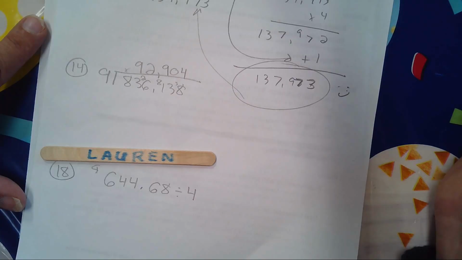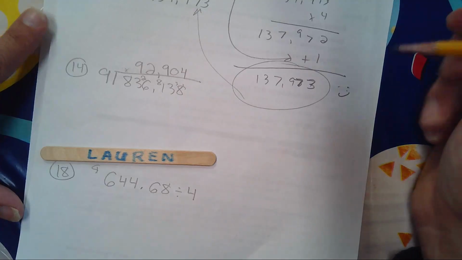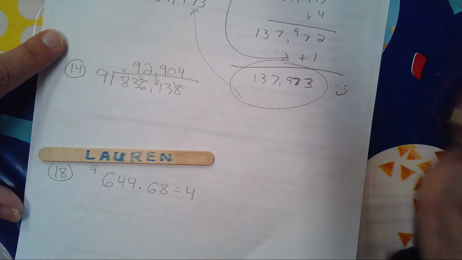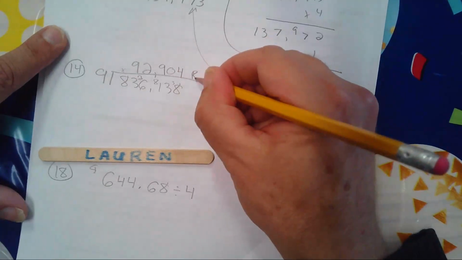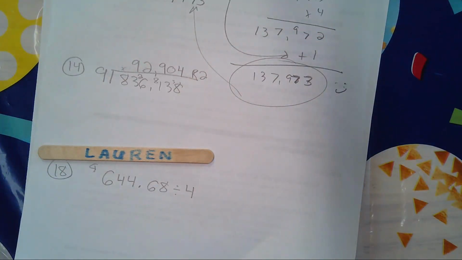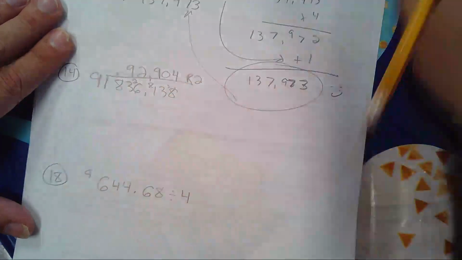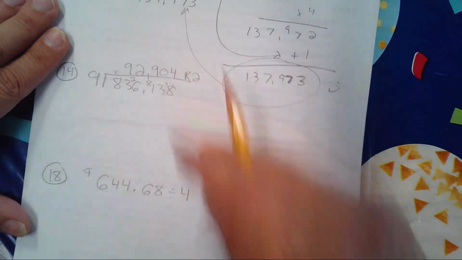And then 38 minus 36 is 2. There we go. That's our remainder because I have no values left to drop down to that 2. That's just all that's left there. So. Yeah, good. Great. Nice job adjusting at the end there, Lauren, to all that.